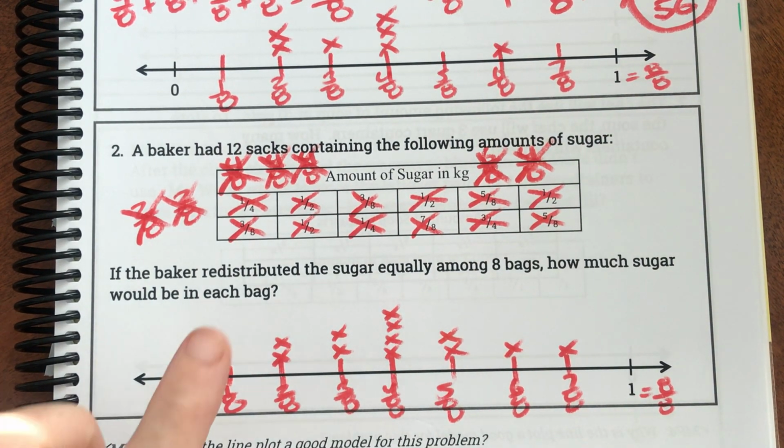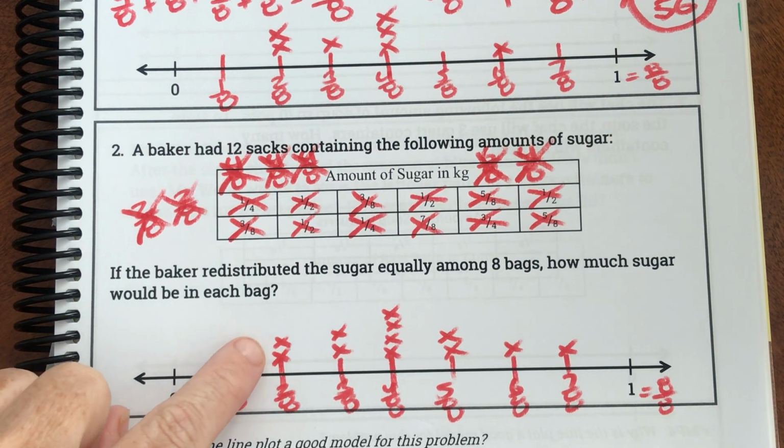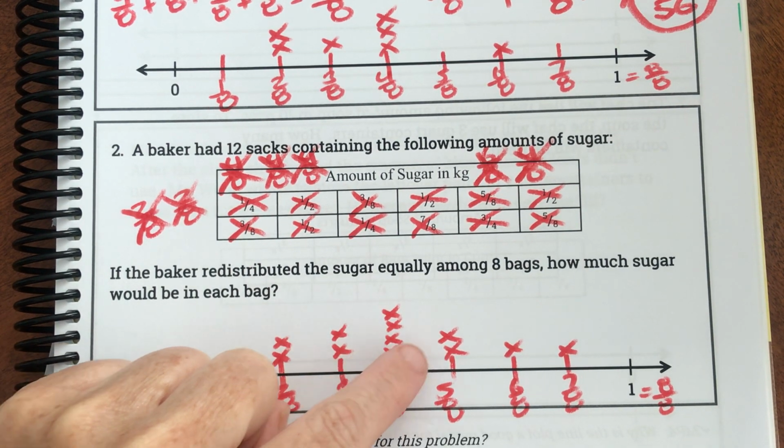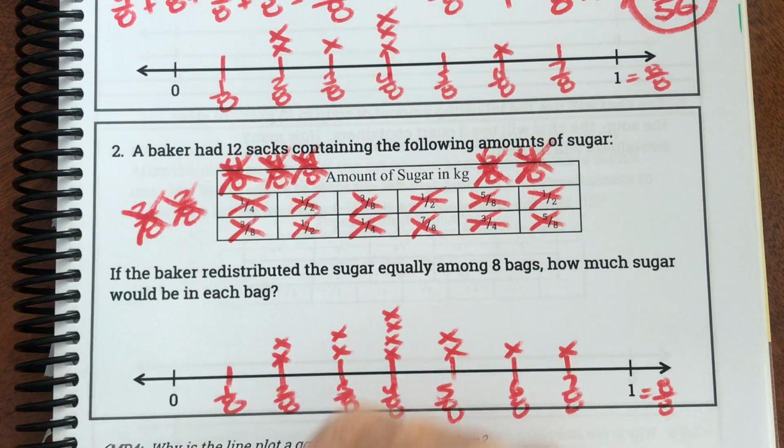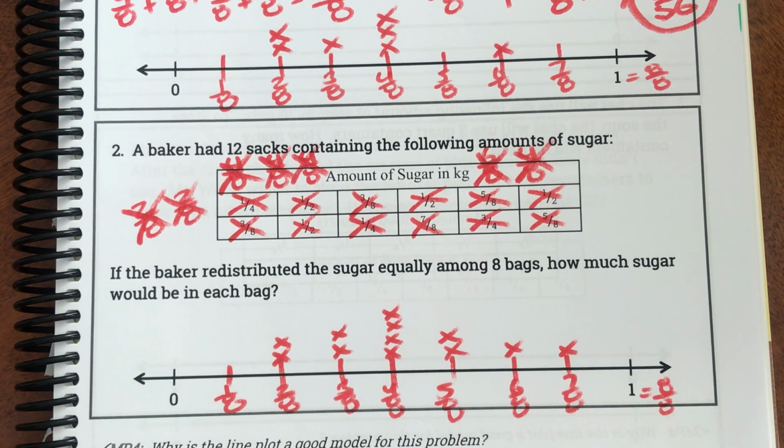I might check on this one because there were so many when it was kind of messy. I have 2, 4, 5, 6, 7, 8, 9, 10, 11, 12. And they wanted me to have 12. So I'm pretty good there. Okay, so let's start adding these.